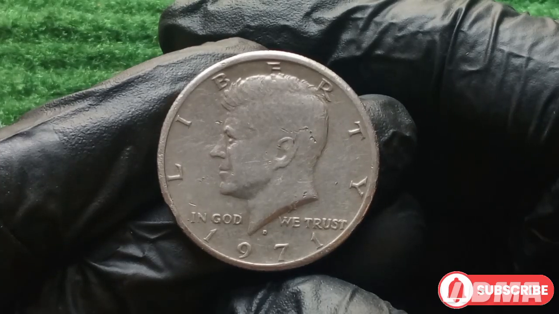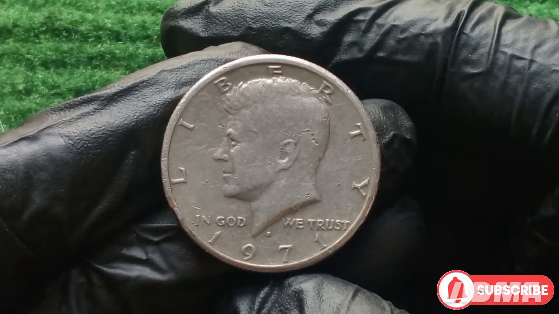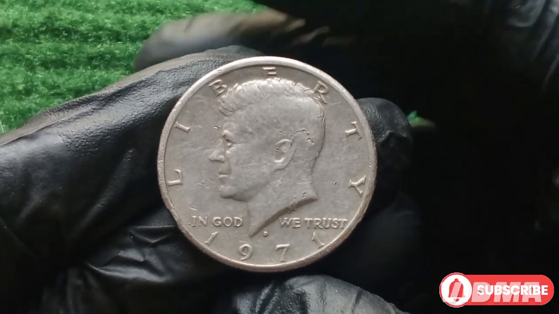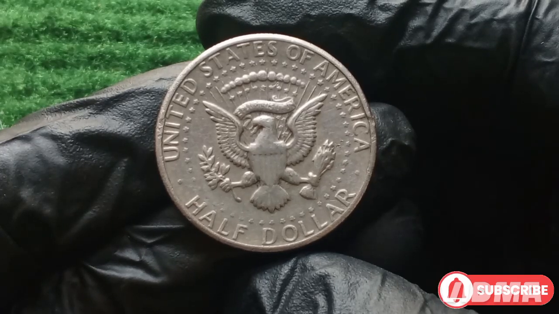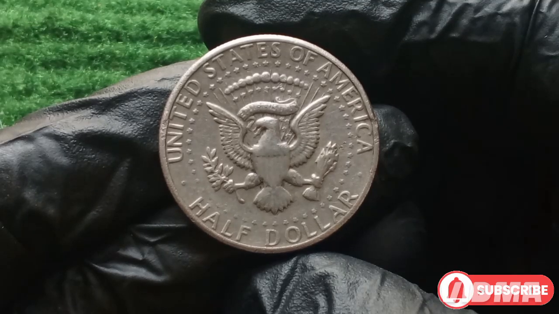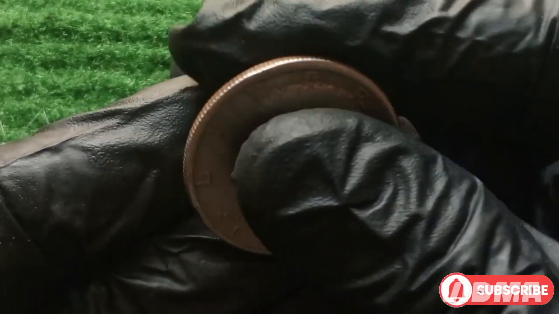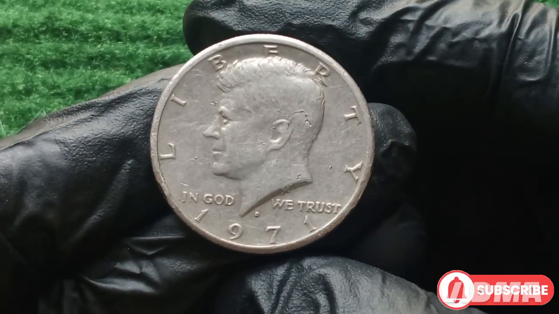Reverse: presidential seal. Designer, obverse: Gilroy Roberts. Designer, reverse: Frank Gasparro. Weight: 11.34 grams. Diameter: 30.6 millimeters. Edge: reeded.